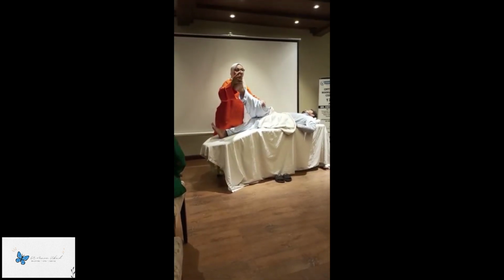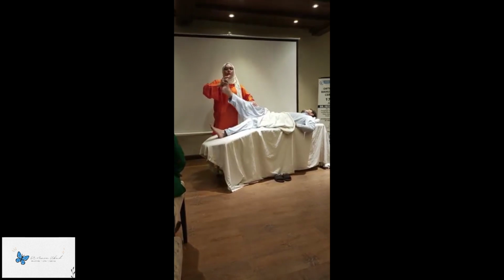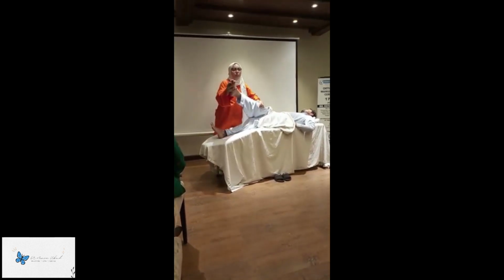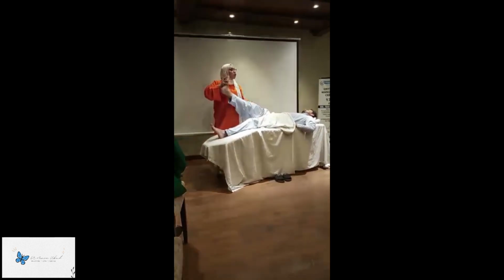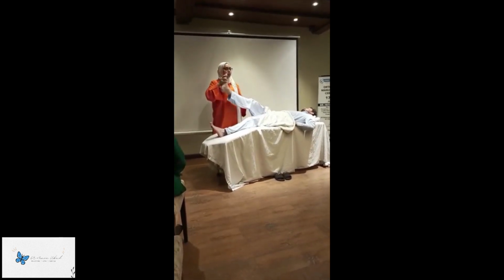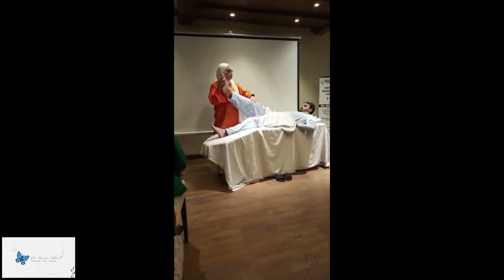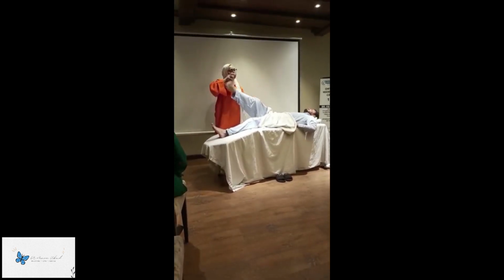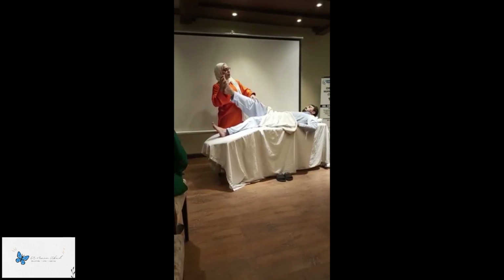So in this position, plantar flexion, neutral, dorsiflexion. Plantar, dorsi. Or knee flexion, knee extension. Or head up, foot down, foot up. So we do it with the cervical spine and also the ankle.